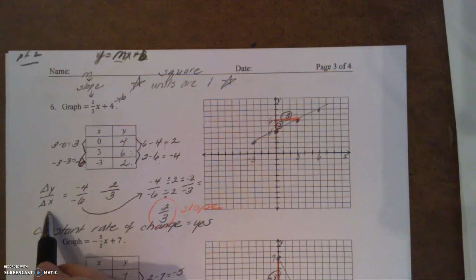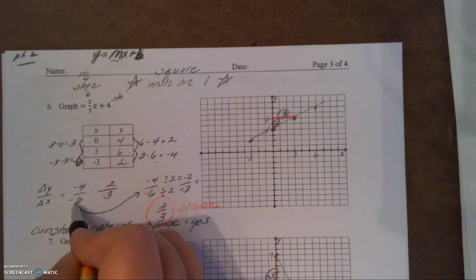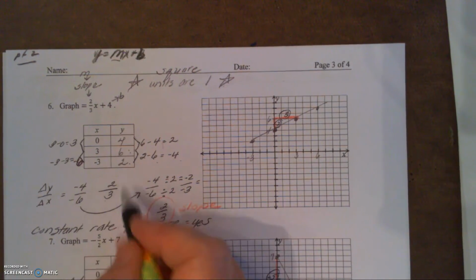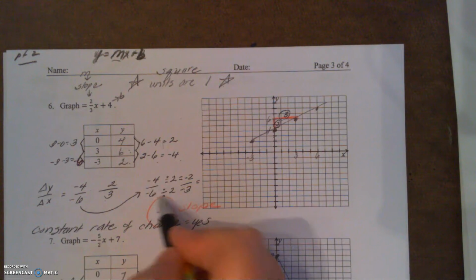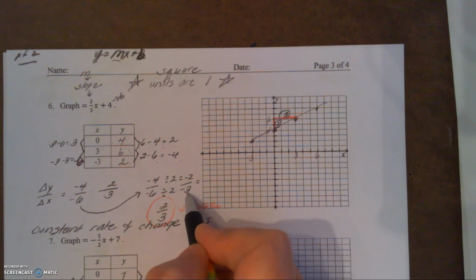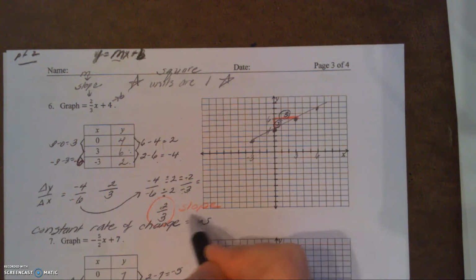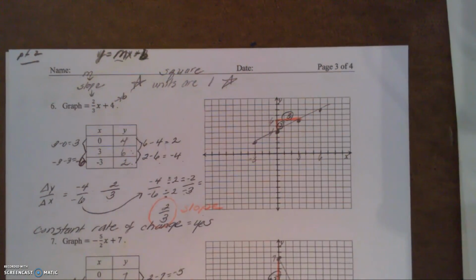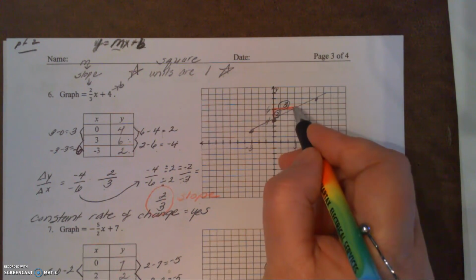So it's the change in y over the change in x. So equals negative 4 over negative 6. Then it's 2 over 3. Now, are these equal? Well, if you take the negative 4 over negative 6 and you divide the numerator and denominator by 2, you get negative 2 over negative 3. And because they're two negatives, it becomes a positive. So yes, it becomes 2 over 3 is the slope. And it is a constant rate of change because they're both the same. And if you graph it, it's still 2 over 3.